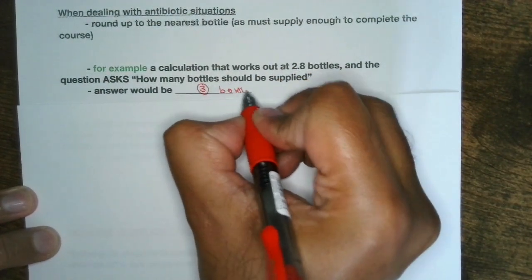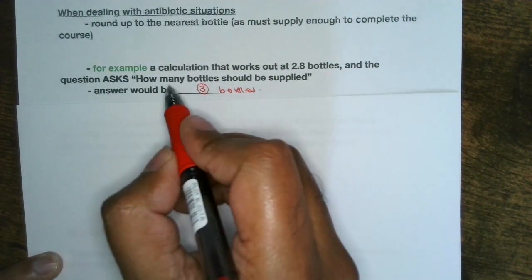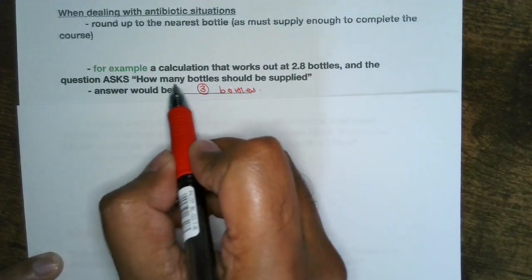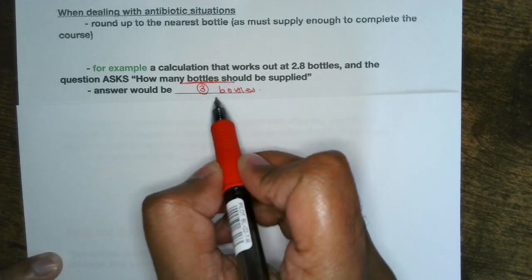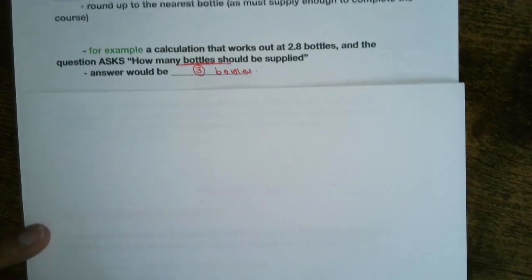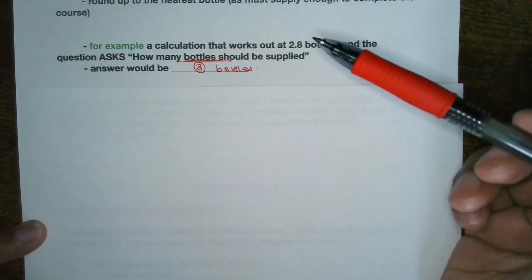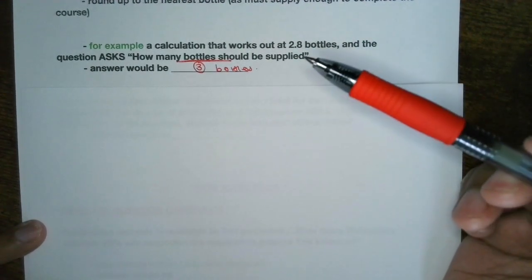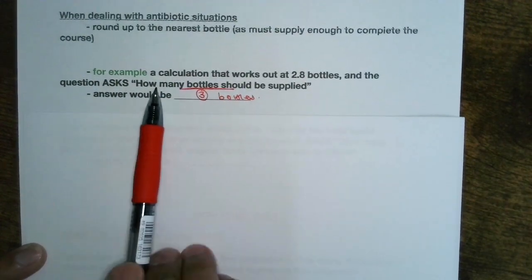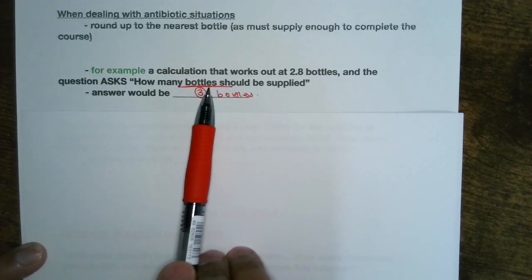Because you can't give 2.8 bottles, okay? 2.8 bottles don't exist. And the question isn't asking you to round, in that wording saying round it, but it is saying how many bottles would you supply. So you would round it in this scenario, okay? Normally what we say in the exam is if the question doesn't tell you to round the answer, don't round the answer, just give the answer as it is. However, when you're dealing with antibiotic situations, you need that common sense understanding to say, hold on a minute, I can't give 2.8 bottles, I'm going to round it.